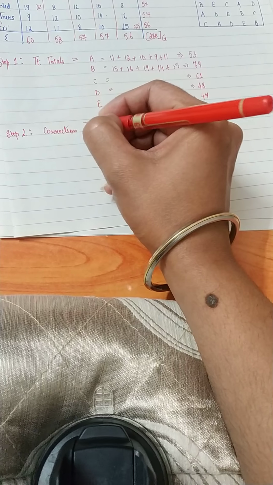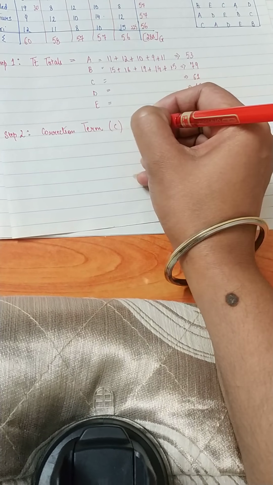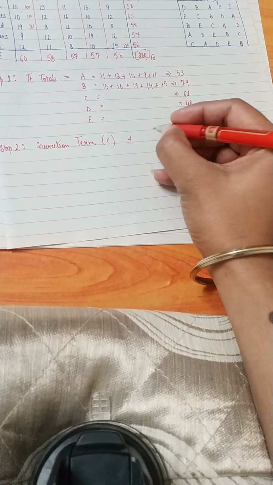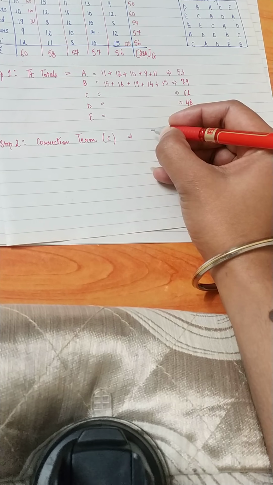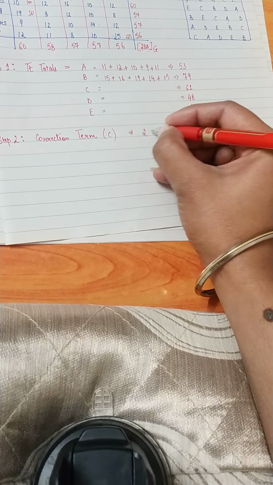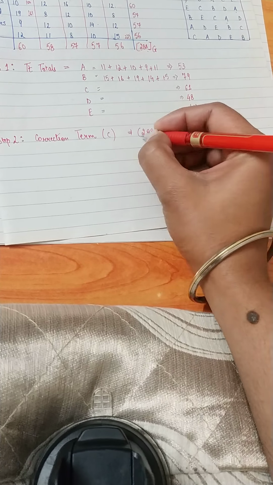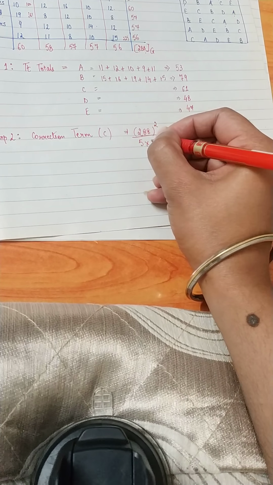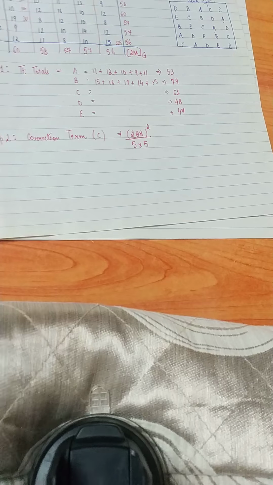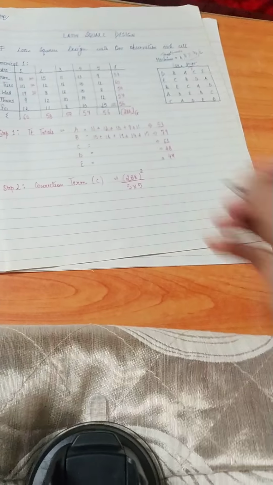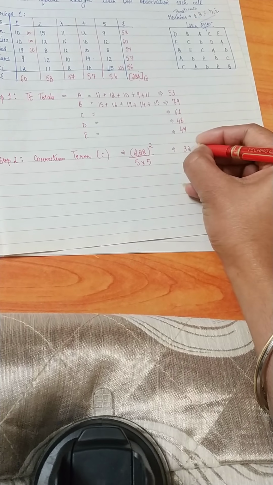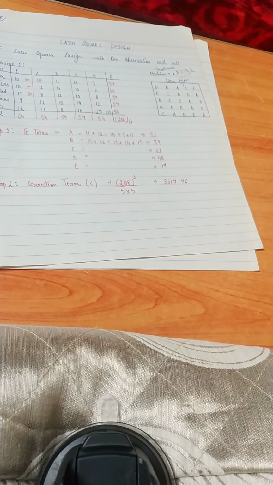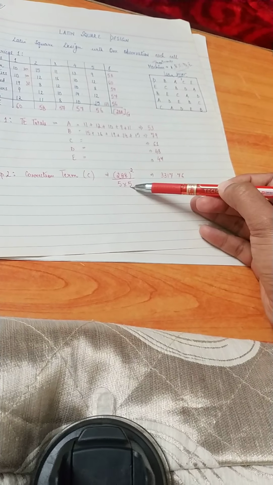So correction term, जिसको हम C भी लिखते हैं. सो आपको पता है करेक्शन टर्म इज द ग्रैंड टोटल स्क्वायर. सो ग्रैंड टोटल स्क्वायर इज (288) का स्क्वायर डिवाइडेड बाय 5 × 5. सो 5/5 है, ये 5/5 का टेबल है. सो इट इज 5 × 5 25. सो the correction term is coming out to be 3317.76. जैसे पहले हमने एग्जाम्पल में क्या था, 3/3 का टेबल ABC, तो यहाँ पर 3/3 आता.